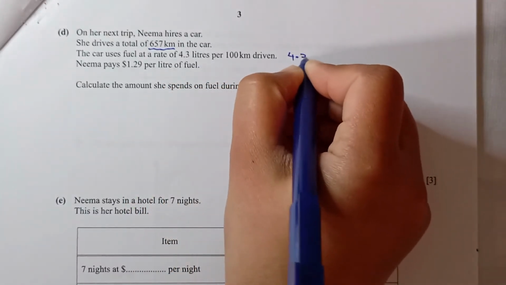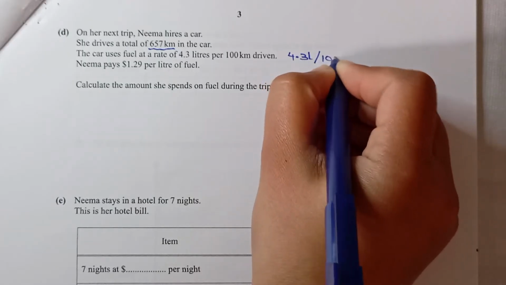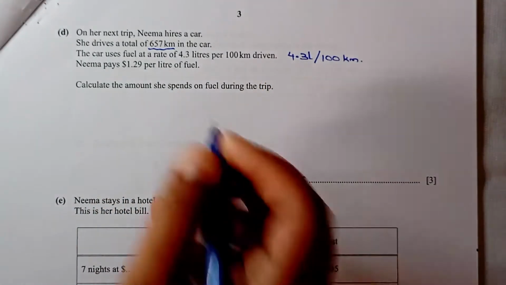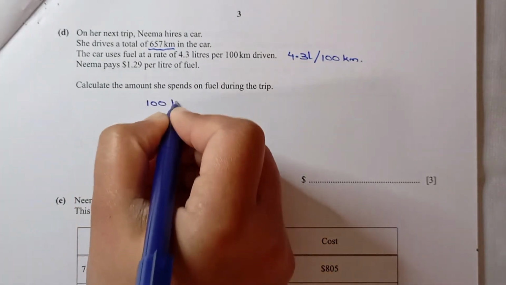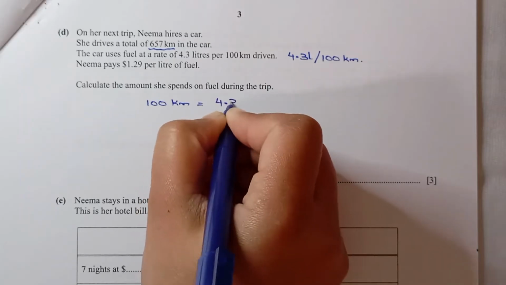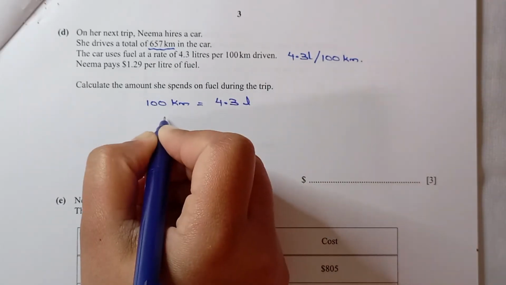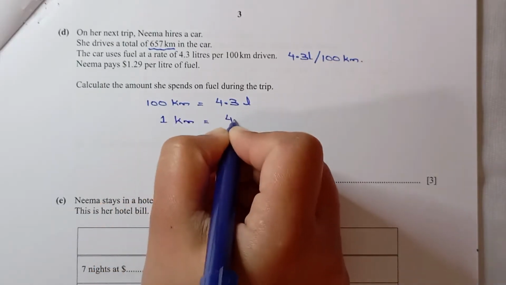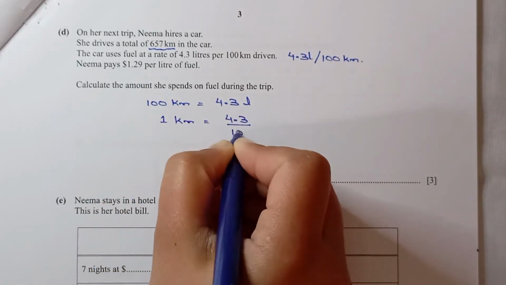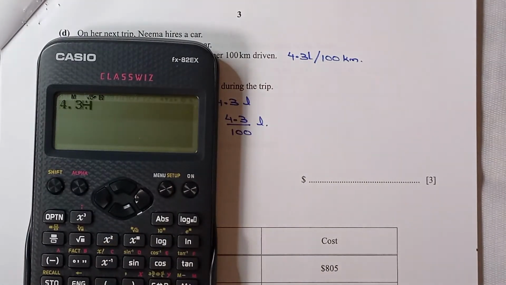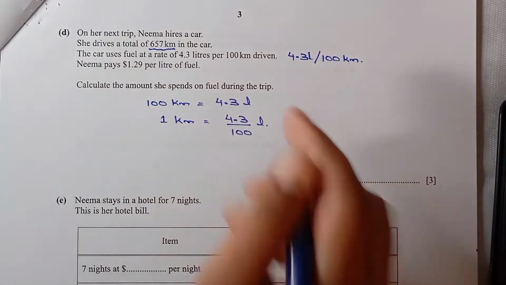So it means that for 100 kilometers the fuel consumption is 4.3 liters. What about 1 kilometer? For 1 kilometer, the fuel consumption would be 4.3 over 100 liters. So this would be 4.3 divided by 100, which is 0.043.